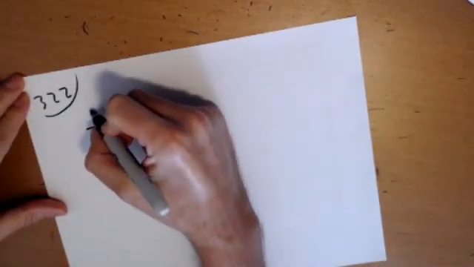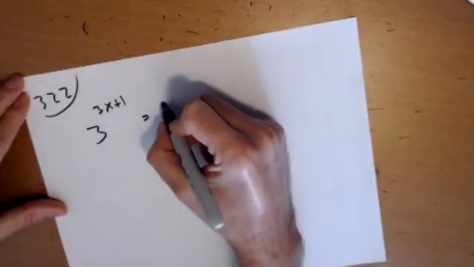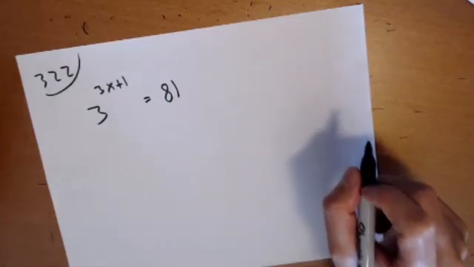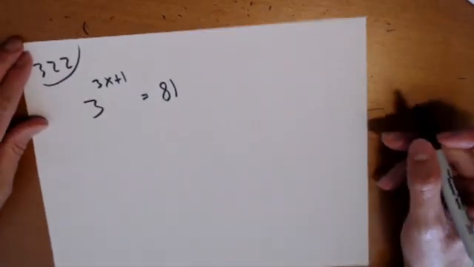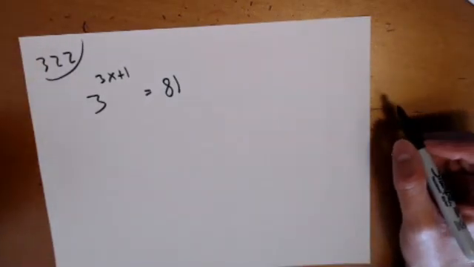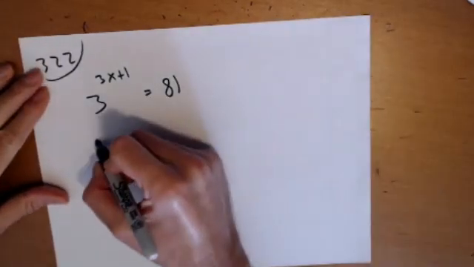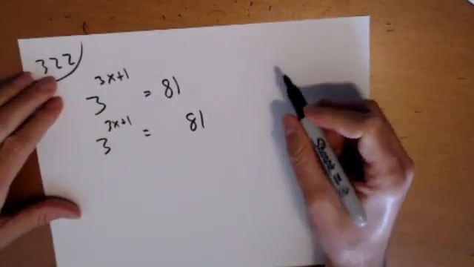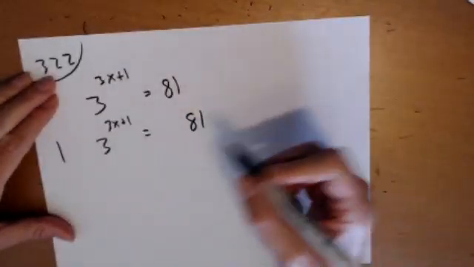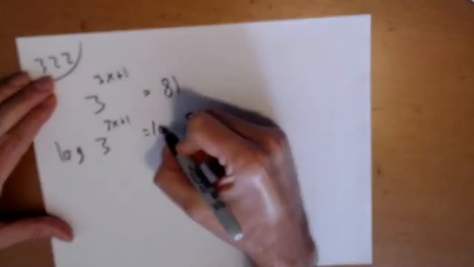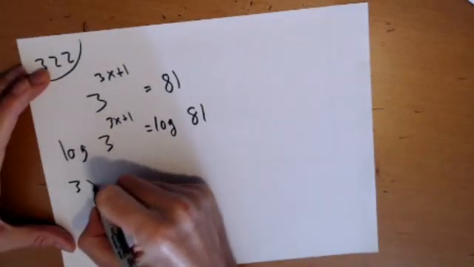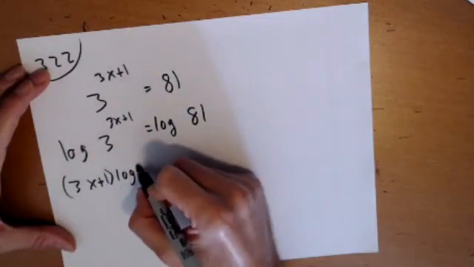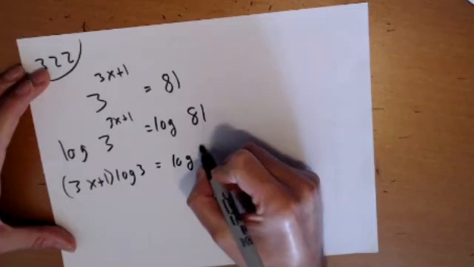322. 3 to the 3x plus 1 equals 81. So, I'm even reluctant to show you multiple ways to solve it. Let's just do what will always work. 3 to the 3x plus 1 equals 81. The variable's upstairs, okay. And there's no e stuff, so if there's no e stuff, I'll just use log. Log of both sides. So that brings that out in front. 3x plus 1 times log 3 is equal to log 81.